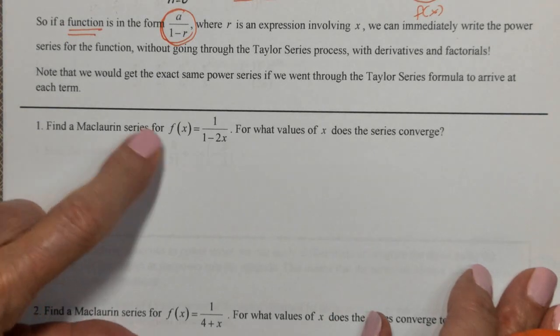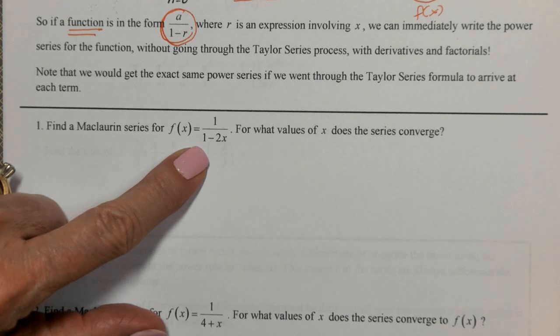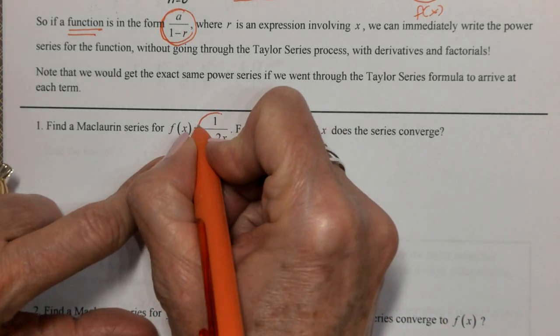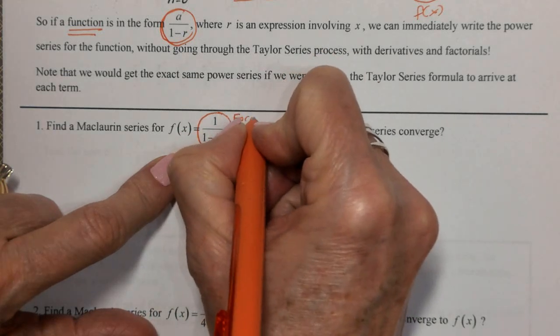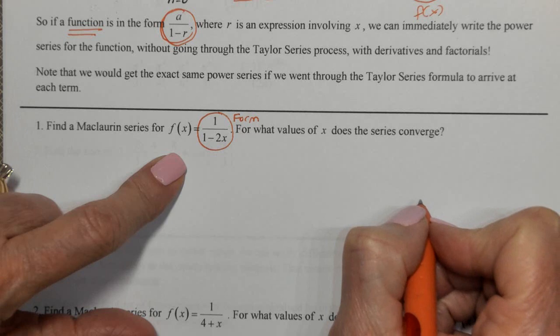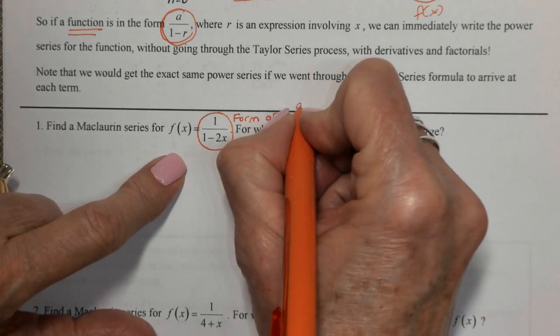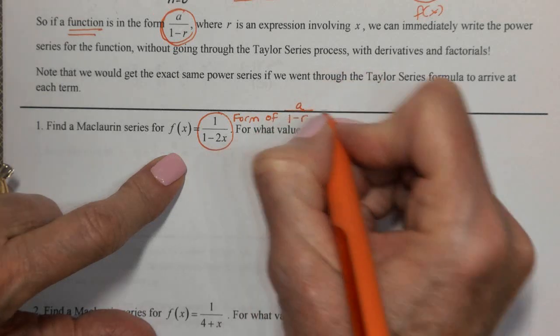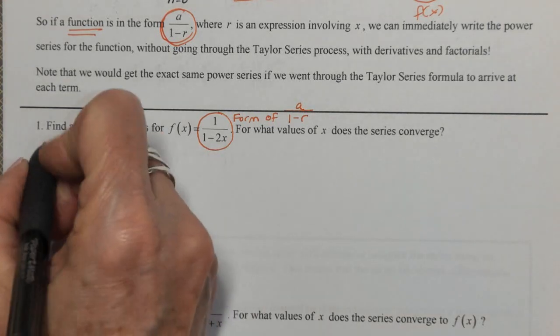Let's find the Maclaurin series for this function. Okay? So, the first thing I notice about this function is that it is in the form of a geometric sum formula. So it's in the form of first term divided by 1 minus r. That's the first thing that you want to notice. It's in that form. So I'm going to write that down.